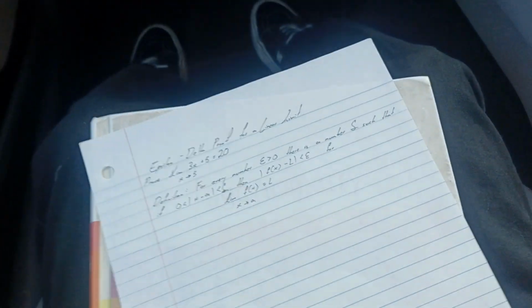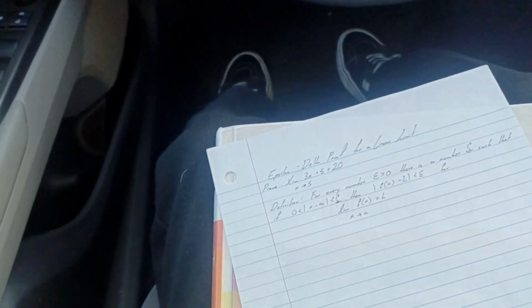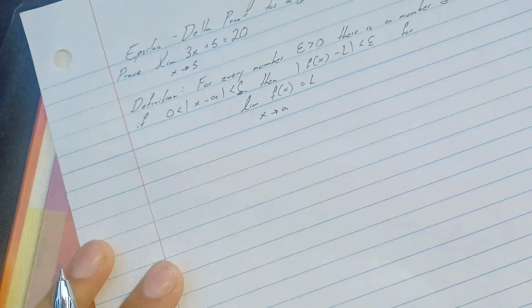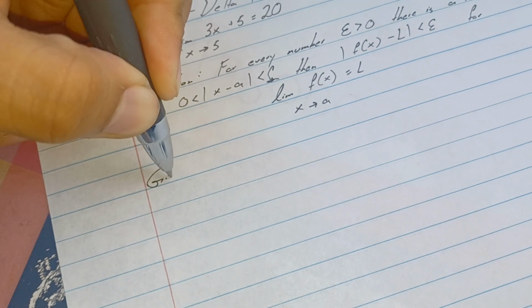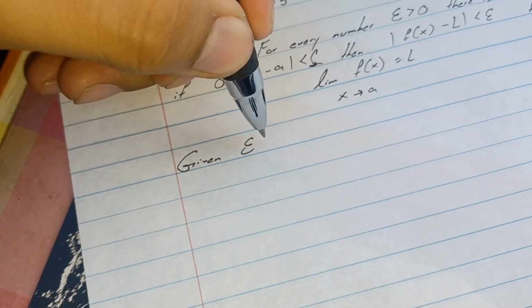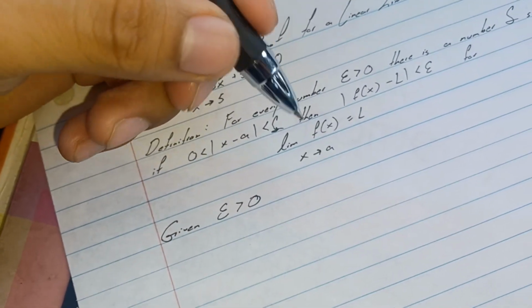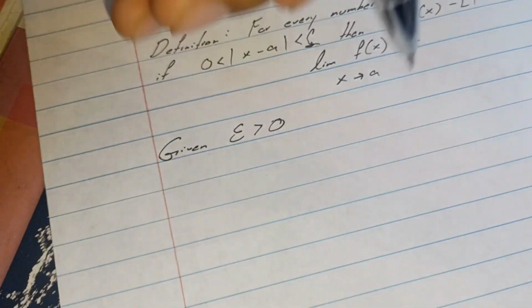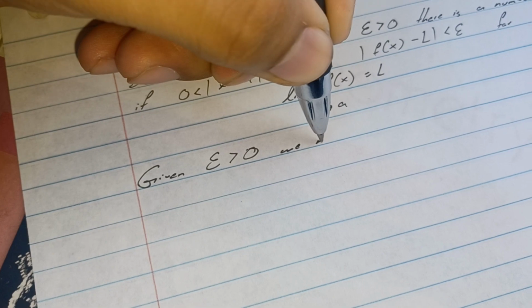So let's go ahead and prove this. Given that epsilon is greater than 0, we need to find a delta.